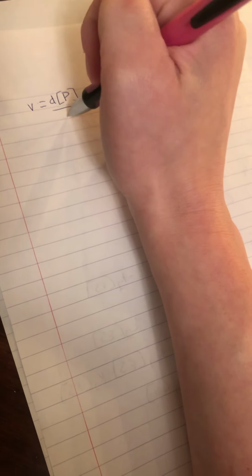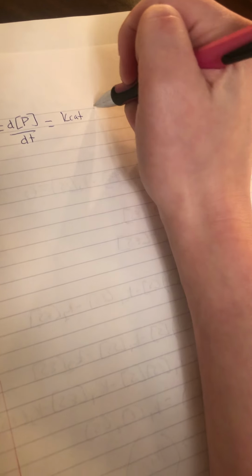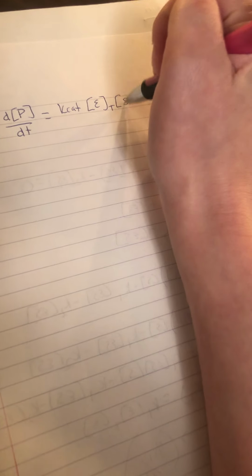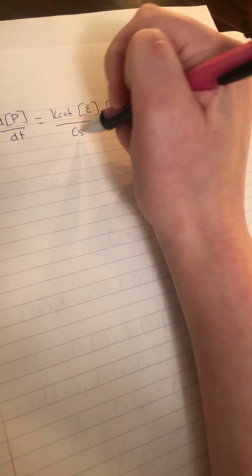And so that equation is V, which stands for velocity, and we have our dP. Then here they wrote kcat times our ET times our S over our S plus Km. They write it differently, so kcat, we learned, means the same thing as our K2 that was written in the formula before, the K2 times our ES. So the K2 is the same as this kcat.